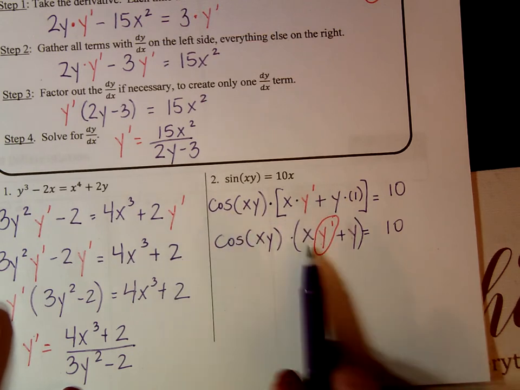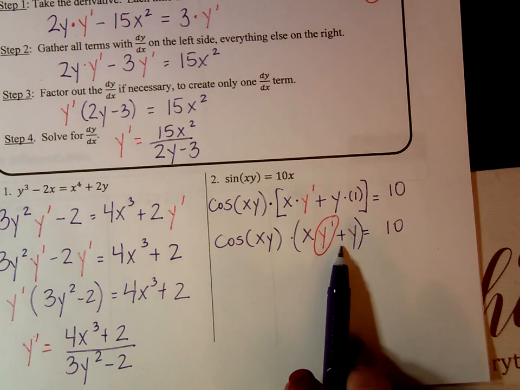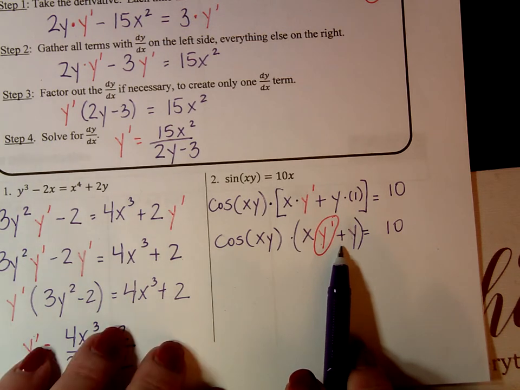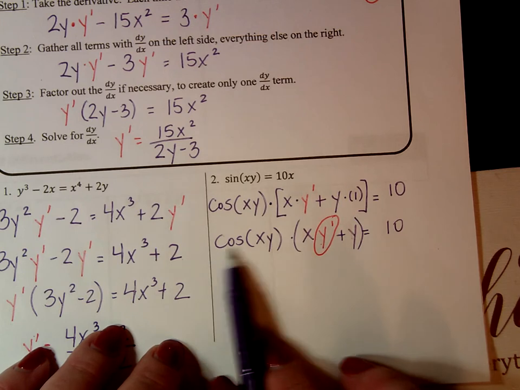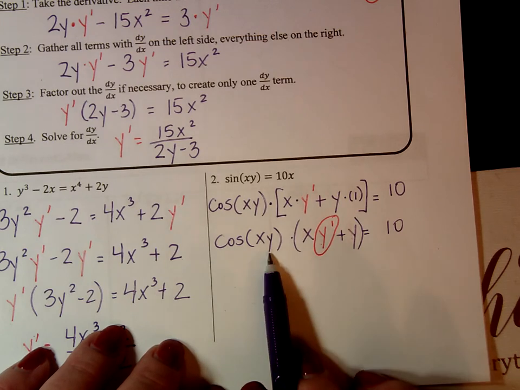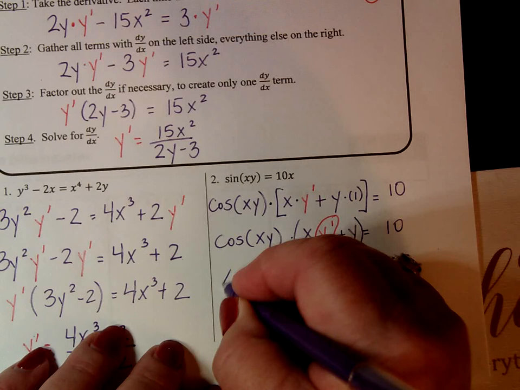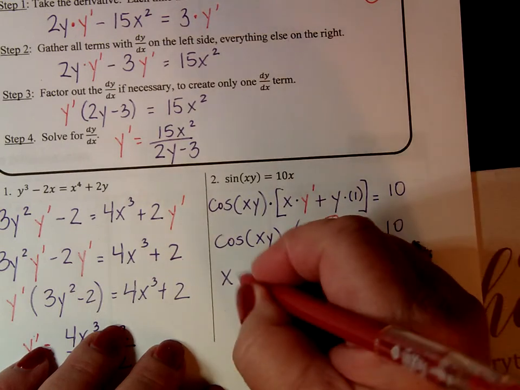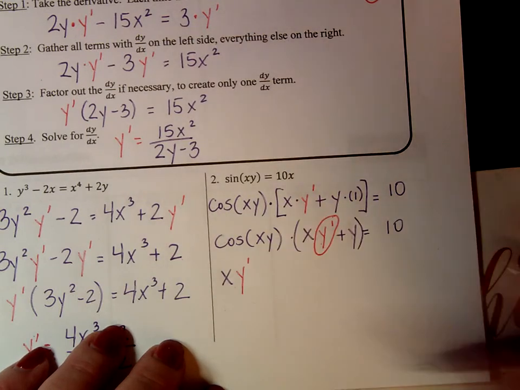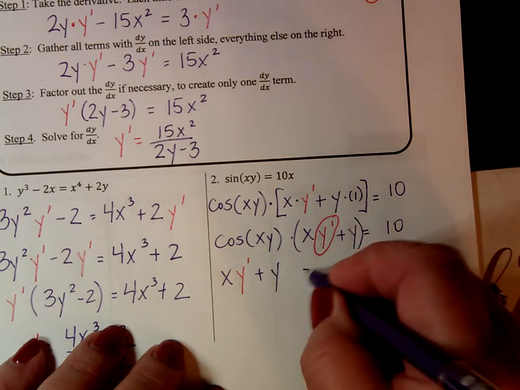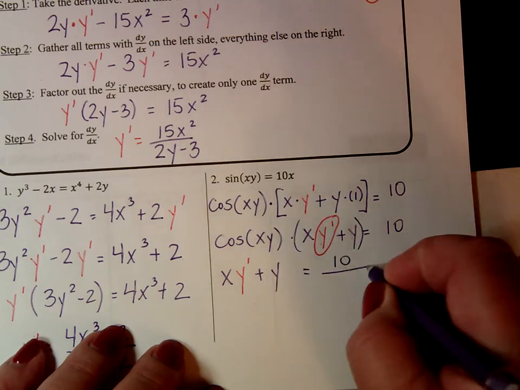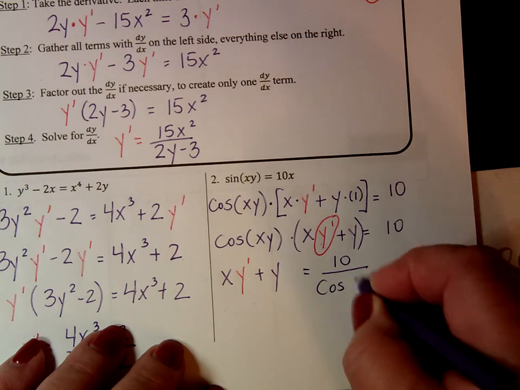So if I keep it in parentheses, brackets, whatever, it looks like this. I'm trying to get towards this y prime. So I need to get rid of this cosine xy that's in front. So that's going to give me x y prime plus y. They're attached by multiplication, so to move it over, I've got to divide 10 over cosine of xy.